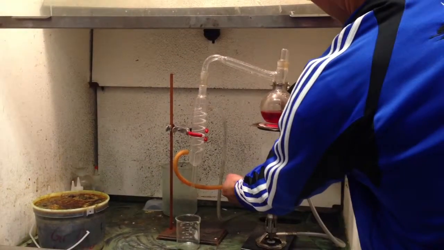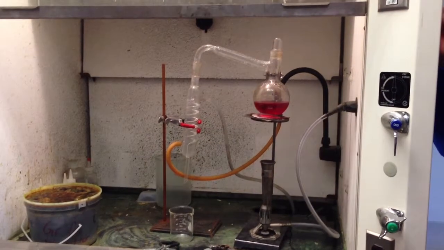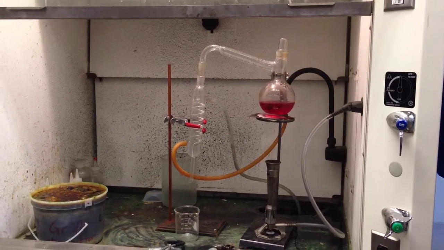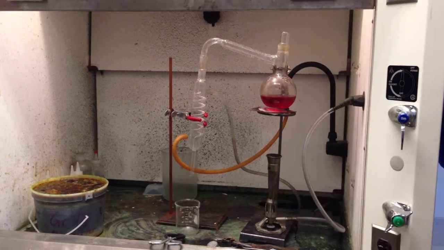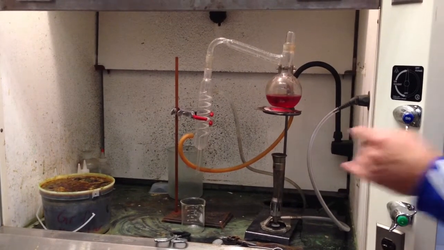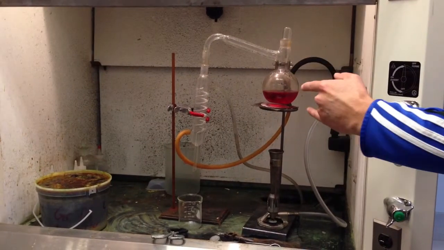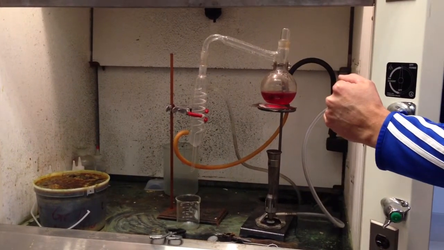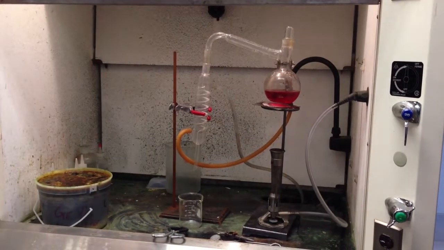And cold water, and it's cooling the outside of the inner tube. And so when the vapor hits that, the vapor cools off, and what's it going to do? Turn back into a liquid. But it's no longer going to be a mixture of the two liquids. It's just going to be the liquid that boiled first. Okay? Now, when I say just, that's an approximation.